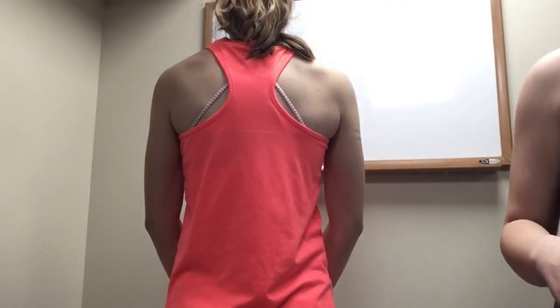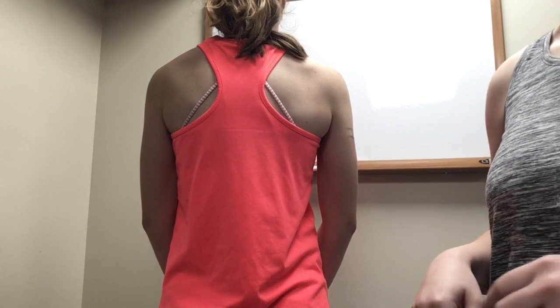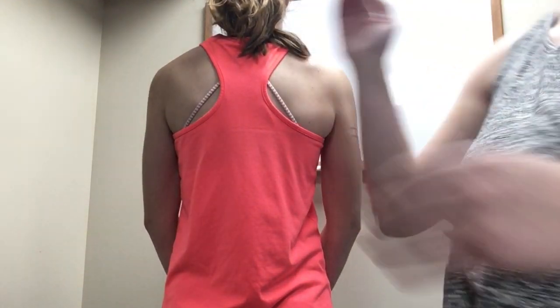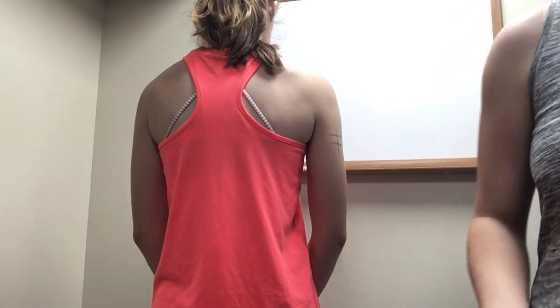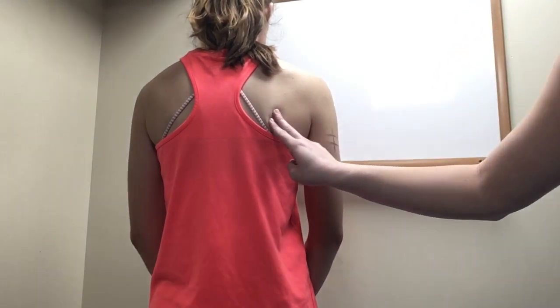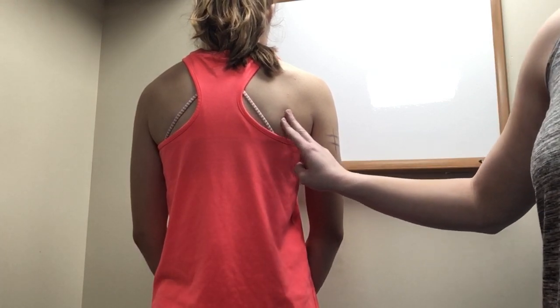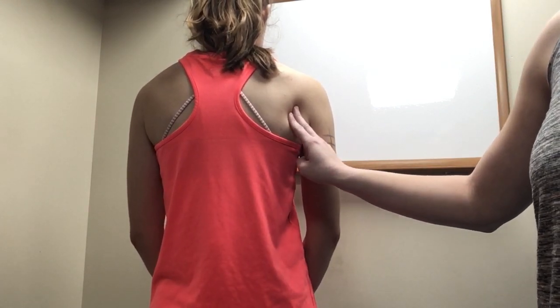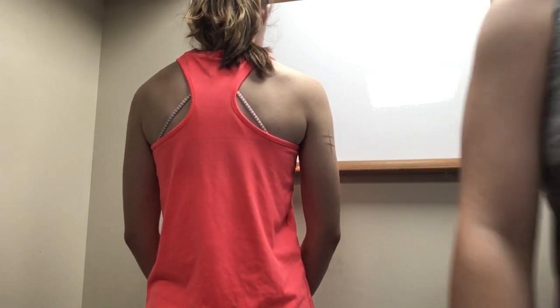Alright, the next muscle we're looking at is the infraspinatus. So the origin is at the infraspinous fossa on the dorsal surface of the scapula. Its insertion is at the greater tubercle of the humerus. So it goes right up like this on the medial facet.